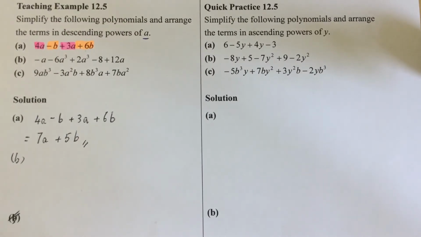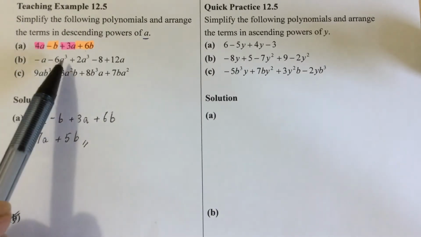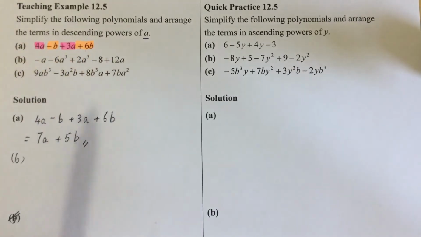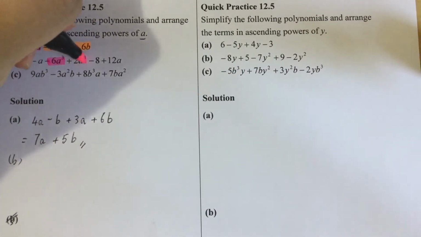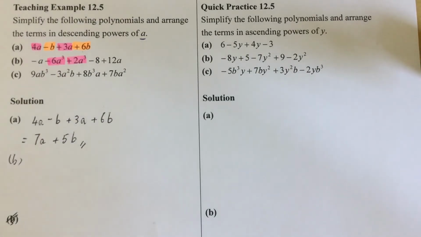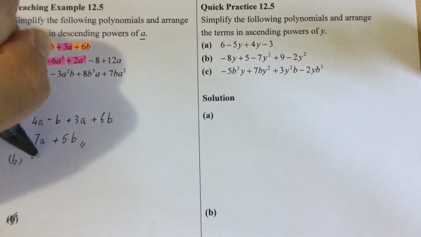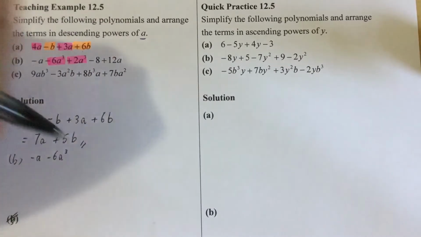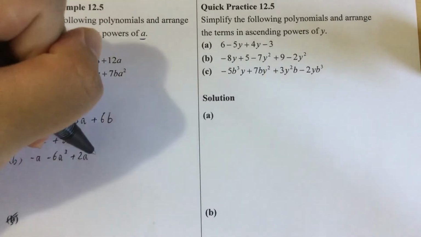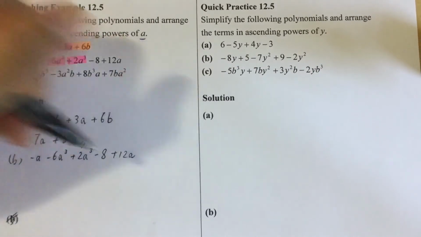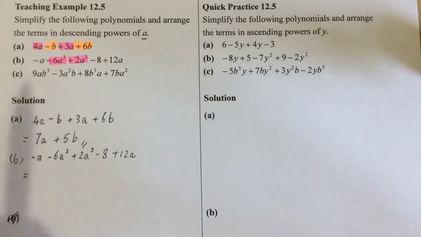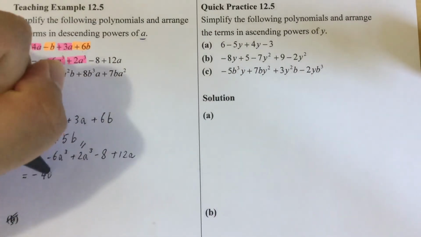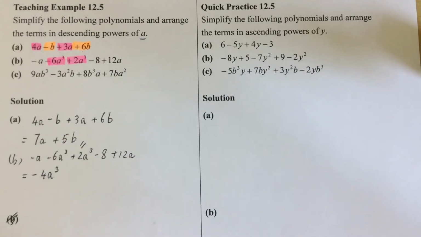Okay, for part B, let's simplify the question. First look at this. You have degree 1, degree 3, degree 3, degree 0, degree 1. So degree 3 is the greatest one, so we highlight the degree 3 first. We have negative 6A cubed and plus 2A cubed. First of all, we write down the question. Then we do the calculation. Negative 6 plus 2 is negative 4A cubed. So we finish this one first.